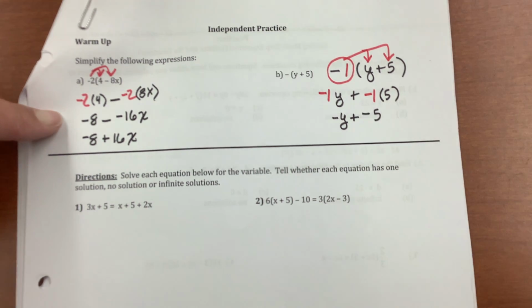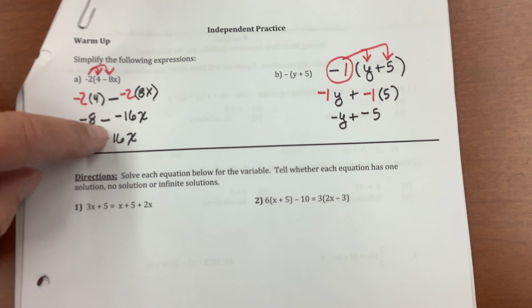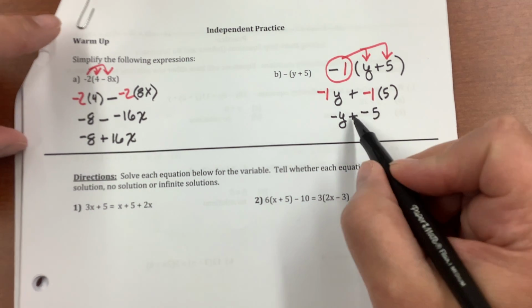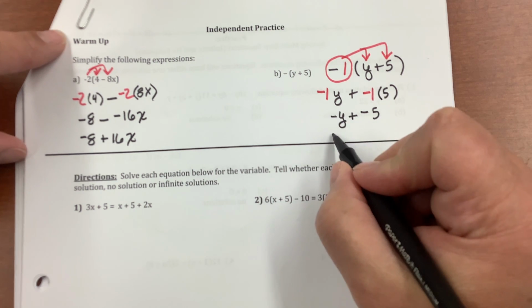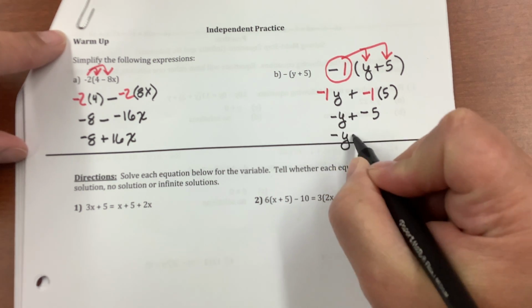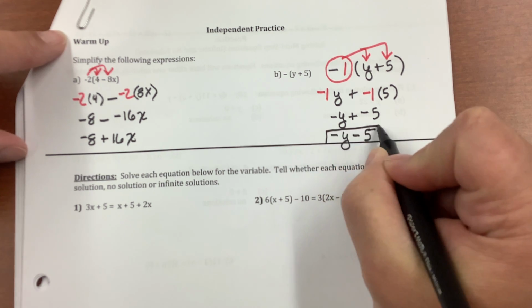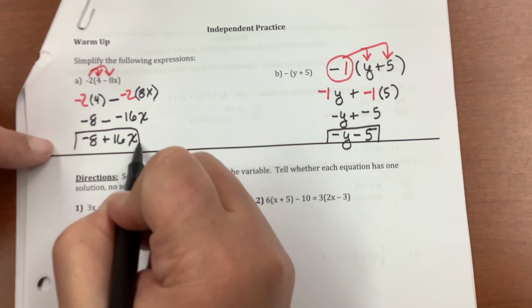I had double signs again. Over here, I was subtracting a negative, and that means addition. Here, I'm adding a negative, and that means subtraction. So -y minus 5. There you go. Not too bad. And over here, I put a little box around that one, too.